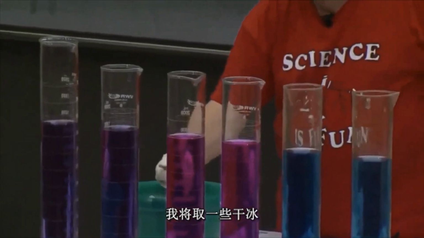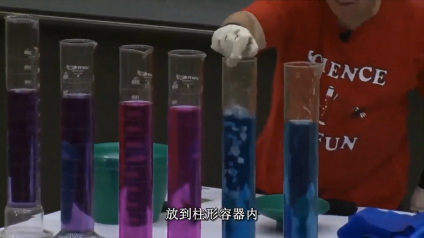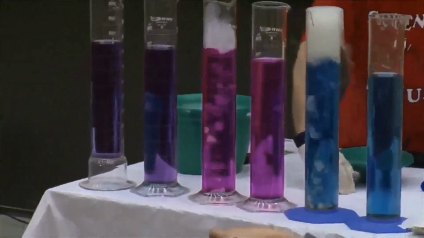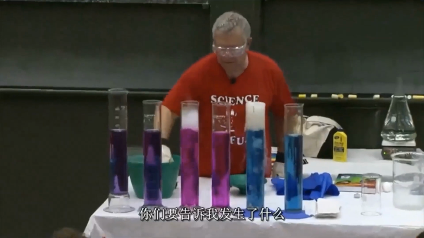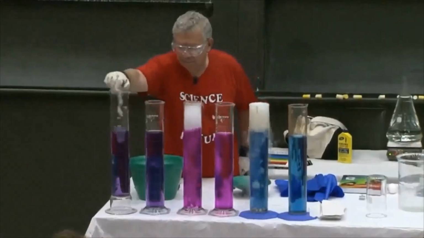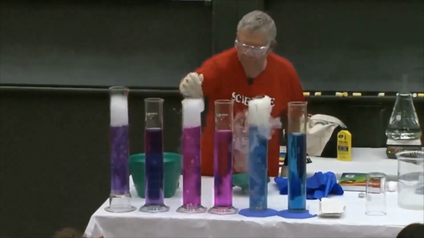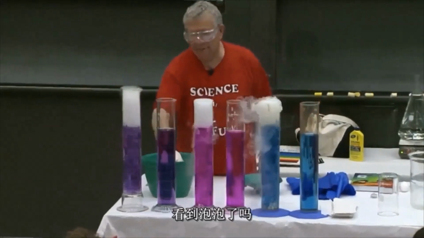I'm going to take chunks of dry ice and put them in the cylinders in a very special way. And when I get done, you tell me what the special way is. What's blowing out? You see any bubbles?